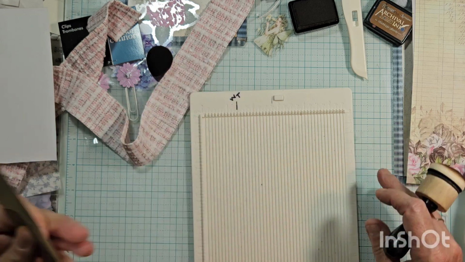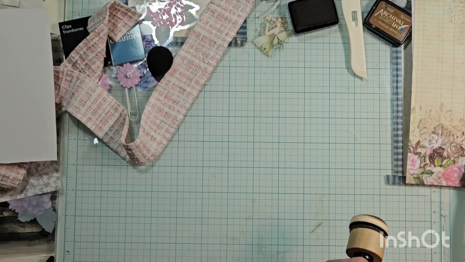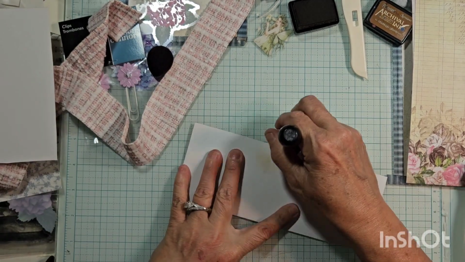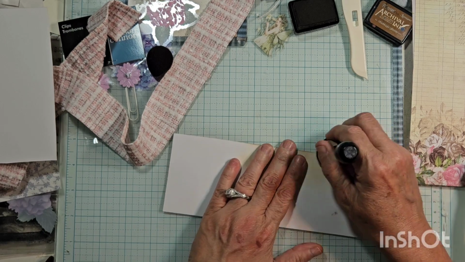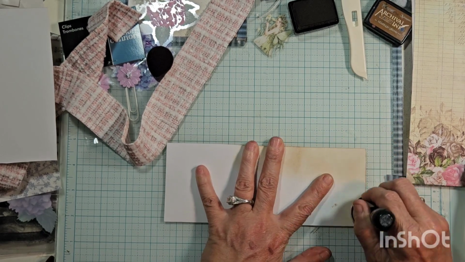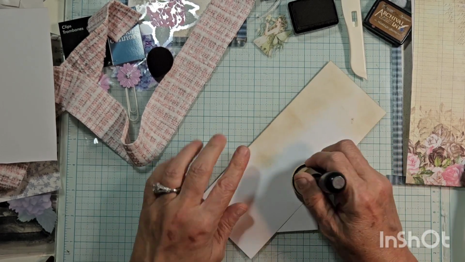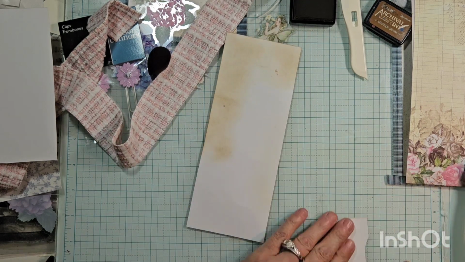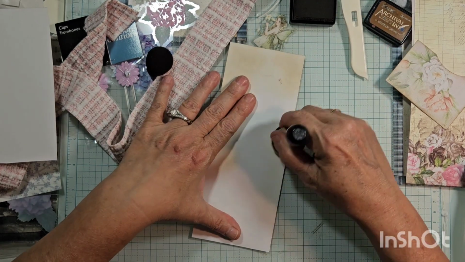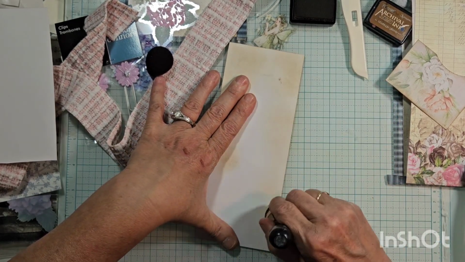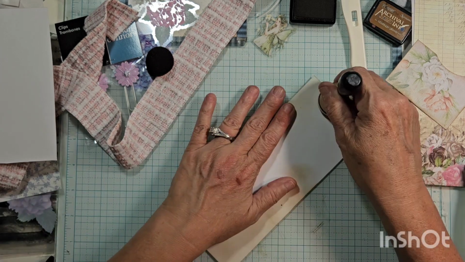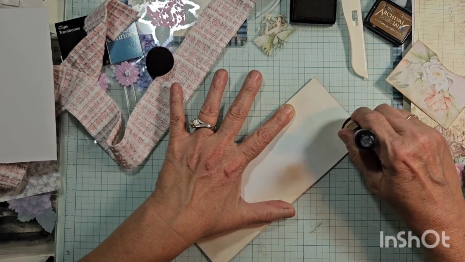Let's not cover it up, but let's do some distressing on the back. Let's just knock out some of that white. Oops. I guess that doesn't matter because you won't see it. And we'll just get some of this on there.